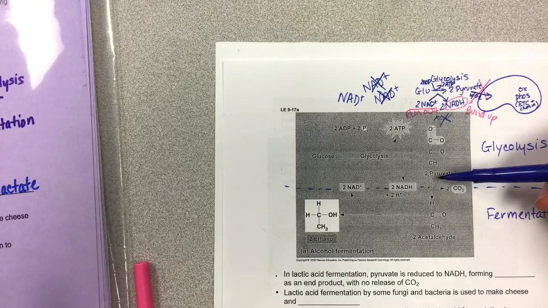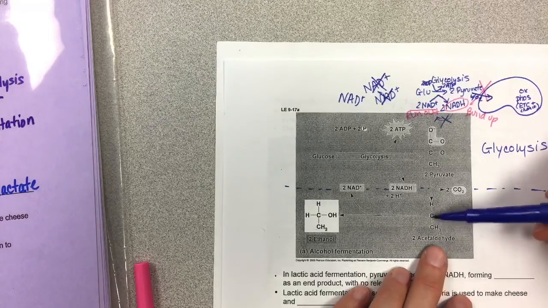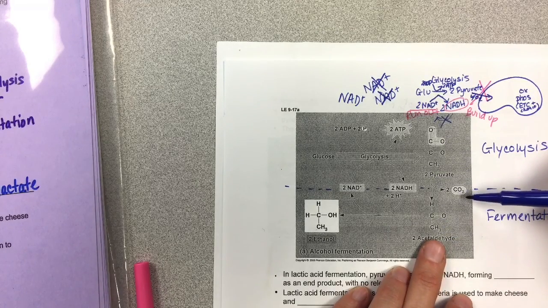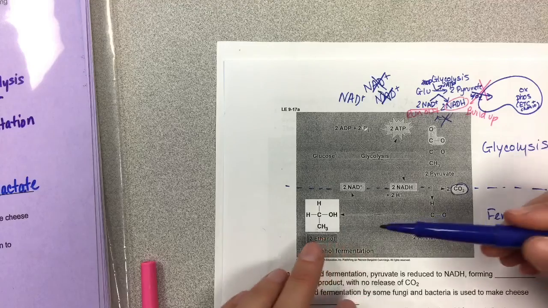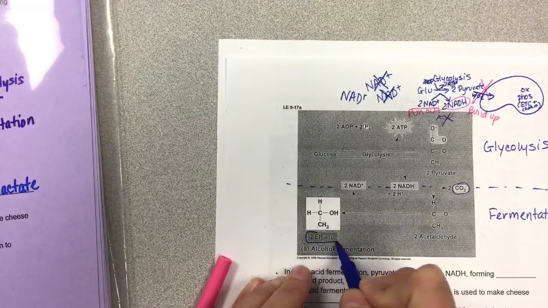So in yeast cells, they convert the pyruvate to acetaldehyde. Notice here it's 2 carbons. This is 3 carbons, and so it loses carbon dioxide. So carbon dioxide is lost, and the acetaldehyde is then converted to ethanol. That's your alcohol. Right here.